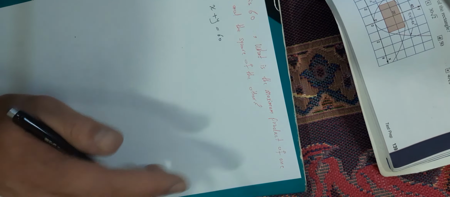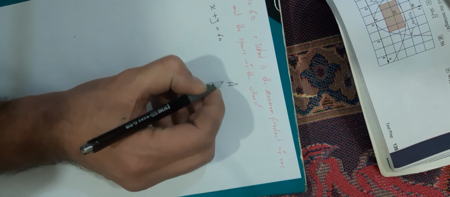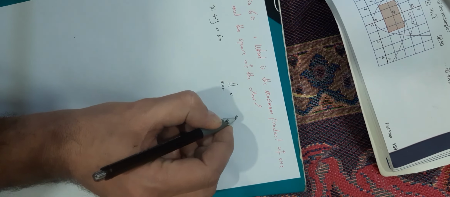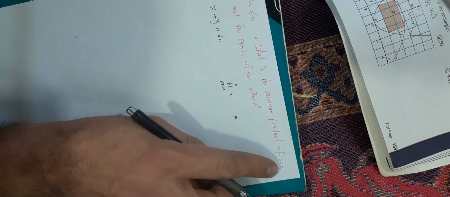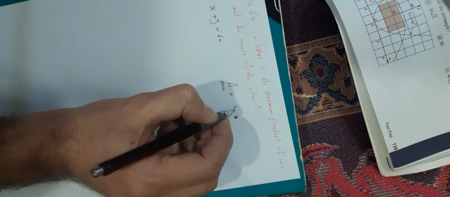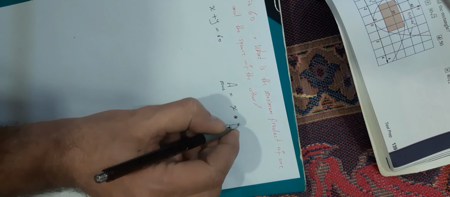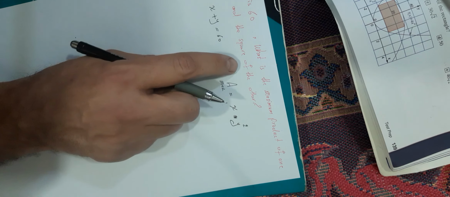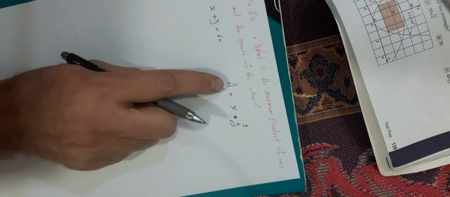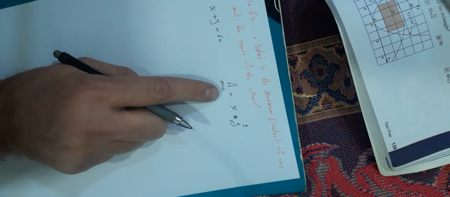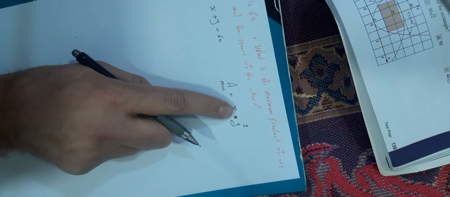What is the maximum, meaning A. Product means multiply of one of them, X, and the square of the other, Y squared. So the main equation has the word maximum.